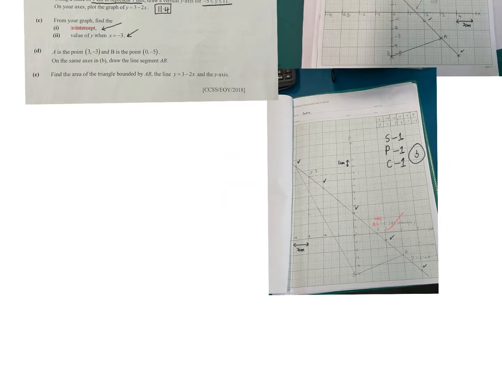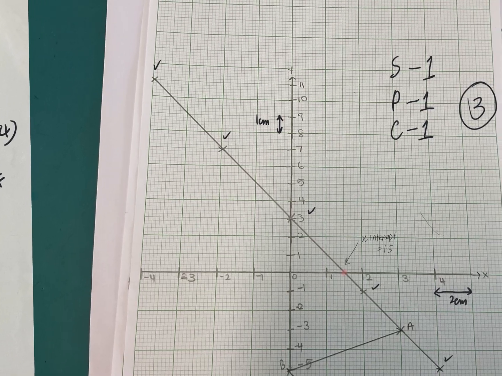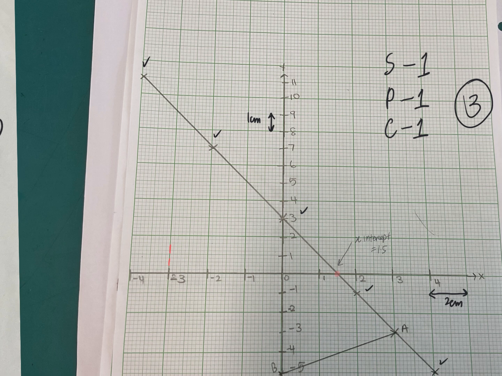C part 2. They say when x is minus 3. So go to your graph, when x is minus 3, and read what is your y value. In Magna's graph, her y value is at 9.1.